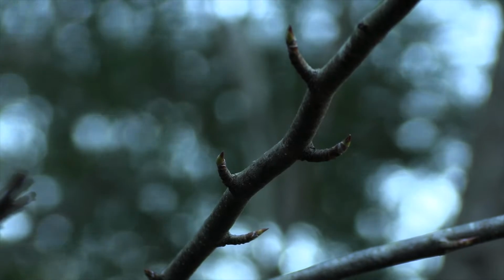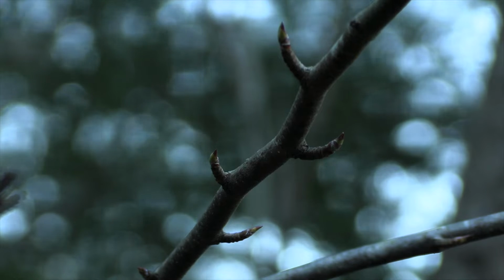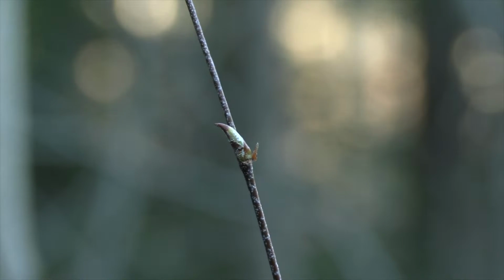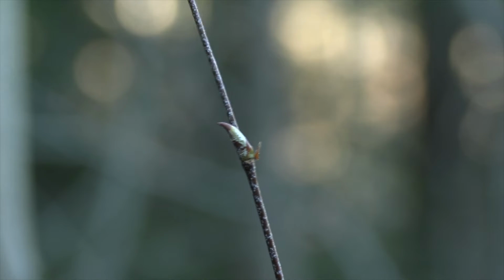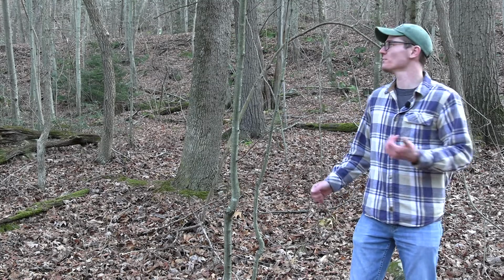And if I look at those buds pretty closely, they look kind of like an elongated football. They're kind of pointy and sort of round. They're also green with brown towards the edges of those overlapping scales. So that is a characteristic of black birch buds.